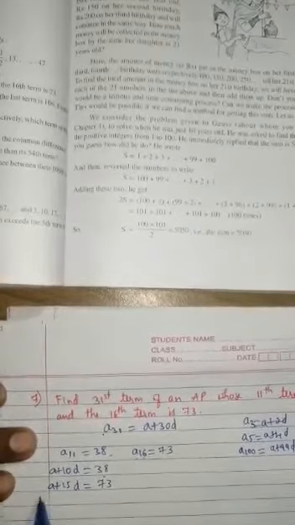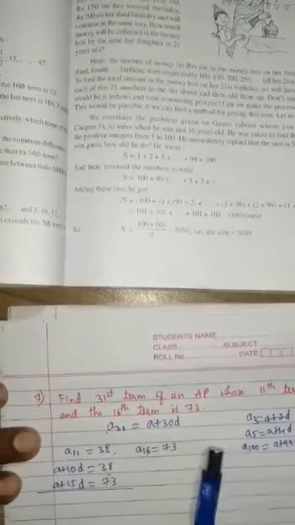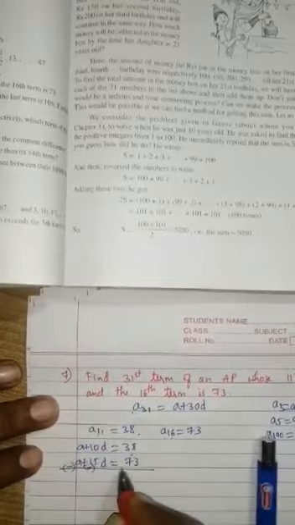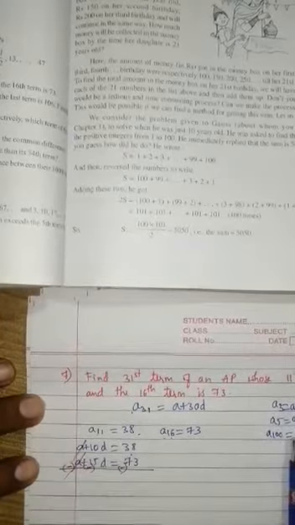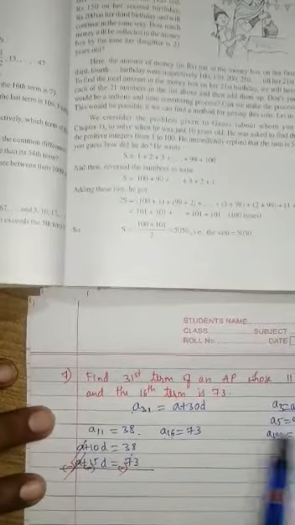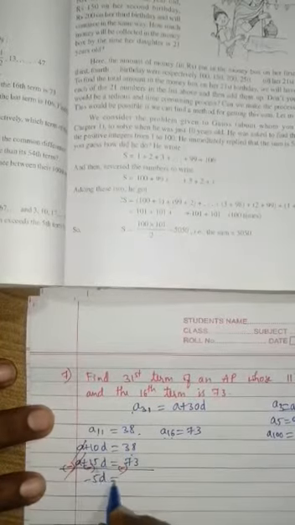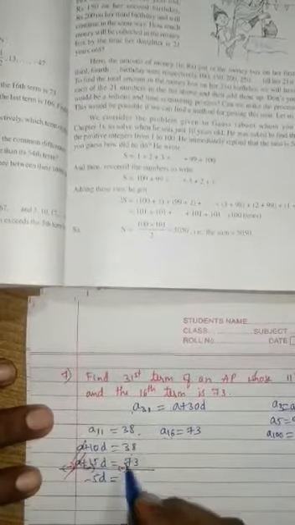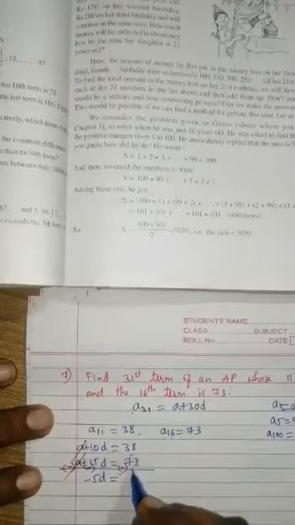Now I am going to change the sign. Elimination method or substitution method, any method we can follow. A and A get cancelled. 10 minus 15 will be minus 5D. Now 73 minus 38.